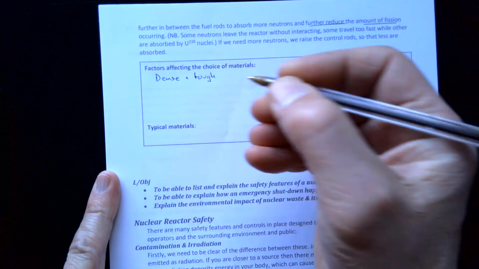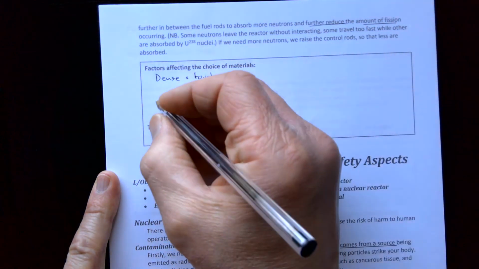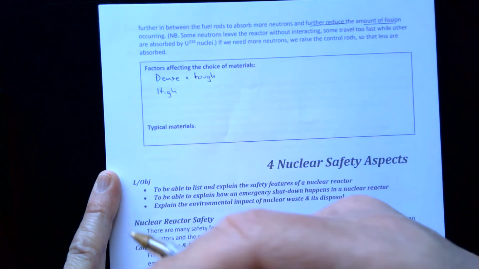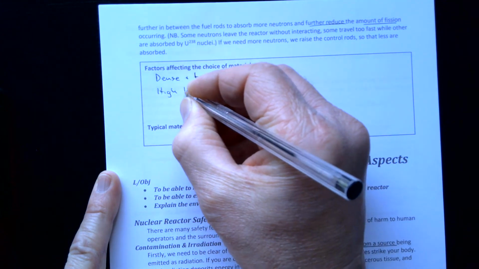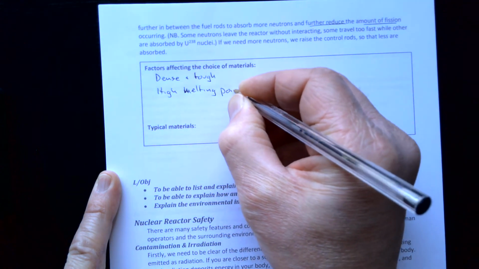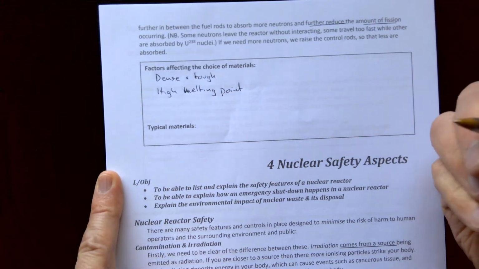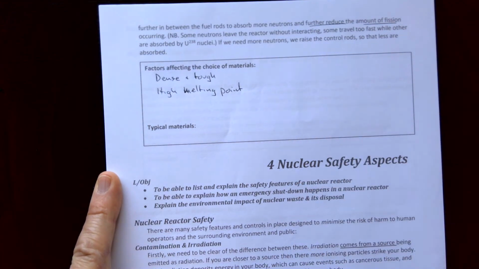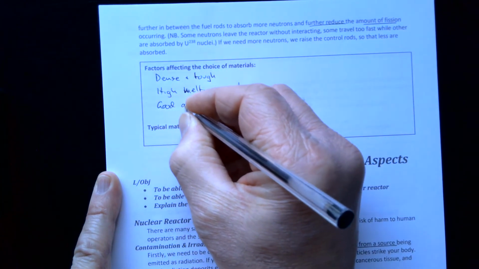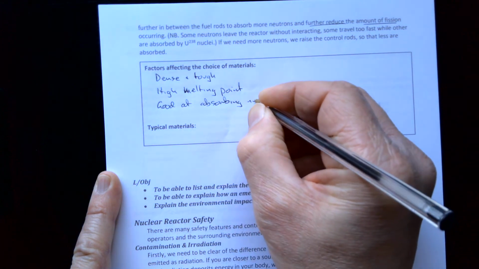It needs to be solid, so you can't use liquids with this because you need to pull them in and out. Because it's in the reactor, everything in the reactor needs to have a high melting point if it's solid. And then the key thing is it is very good at absorbing neutrons.